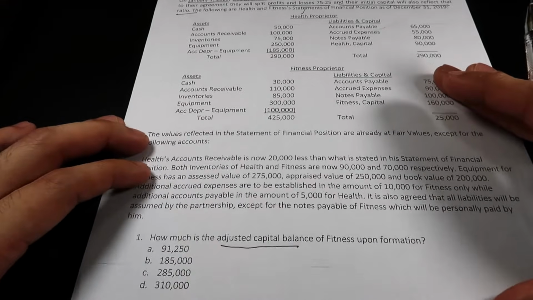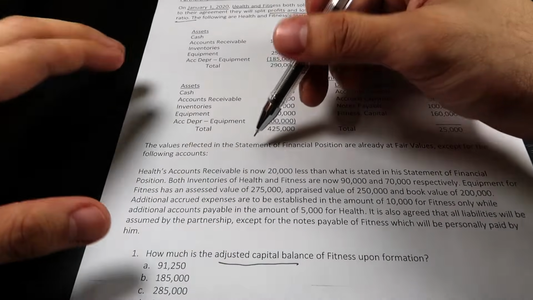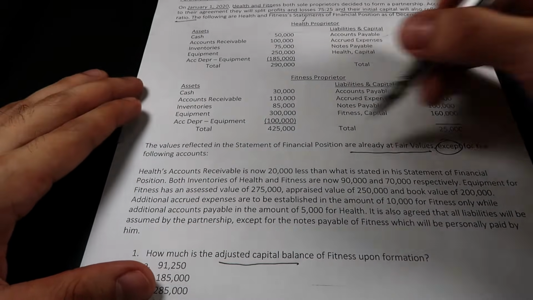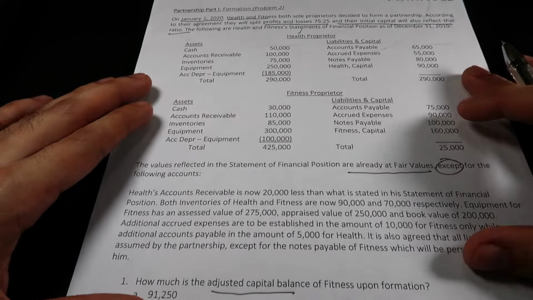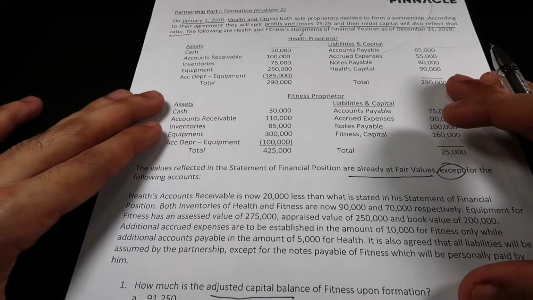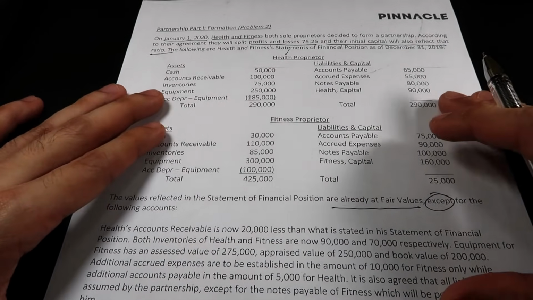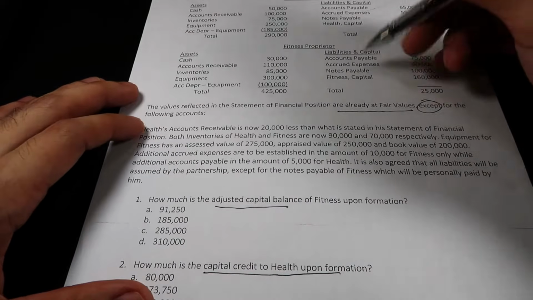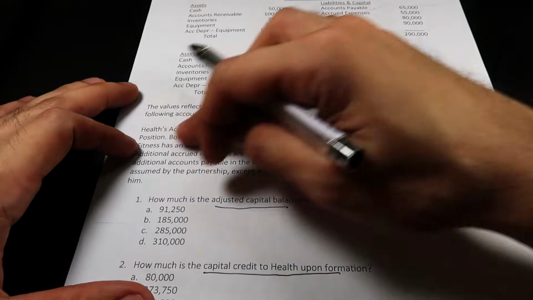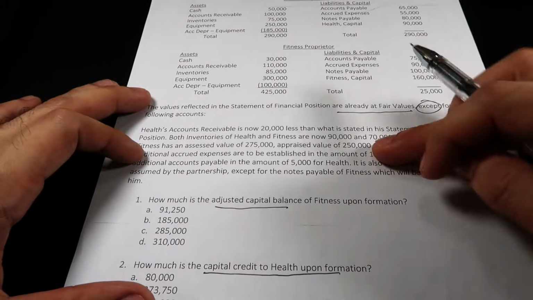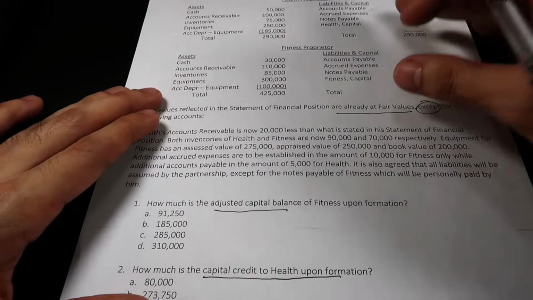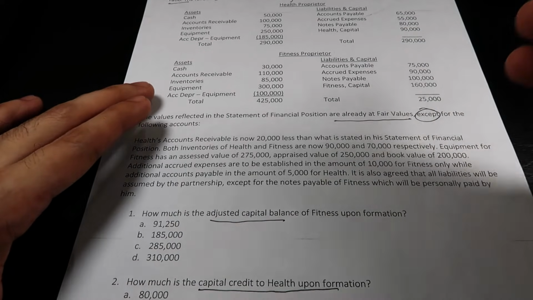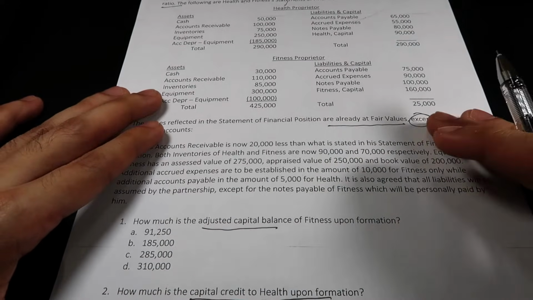Alright. Let's continue reading. The values reflected in the statement of financial position are already at fair values except for the following accounts. Okay, since this is formation of partnership, yung goal natin again is to convert these book values into fair market values. According to the problem, fair value na siya except for this. So, ang gagawin natin, i-reflect natin yung adjustments to convert book values into fair market values. Again, pwede rin natin, ang i-adjust natin is the capital balances of the partners.